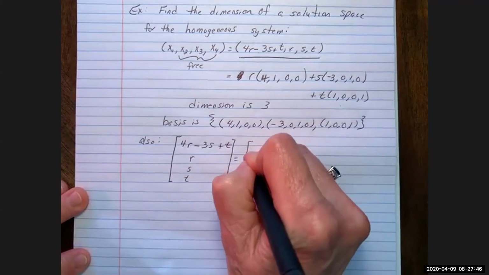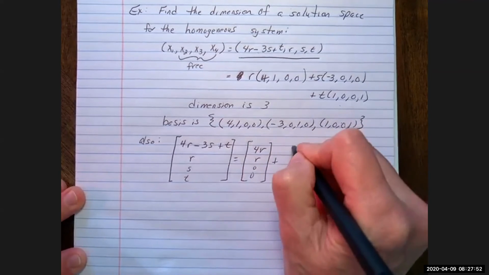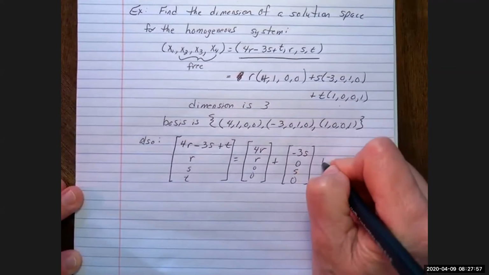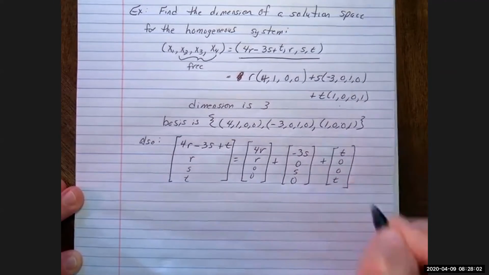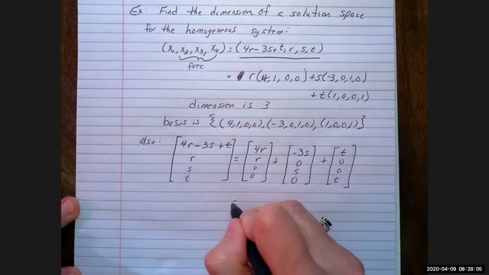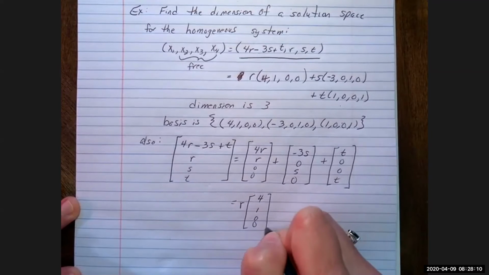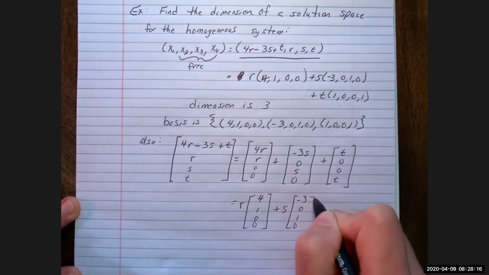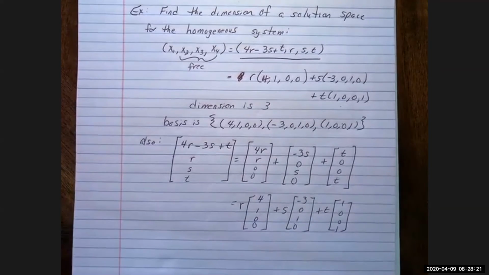So this is 4r, r, 0, 0, -3s, 0, s, 0, and t, 0, 0, t, and then factor out your variables. And you get r times 4, 1, 0, 0. You get s times -3, 0, 1, 0, and t times 1, 0, 0, 1. For some people, it's just easier to look at it that way.